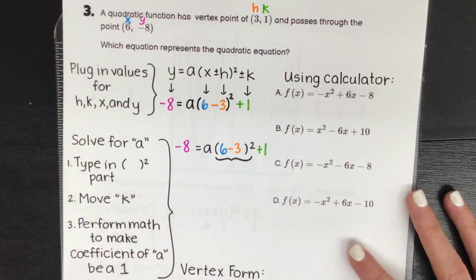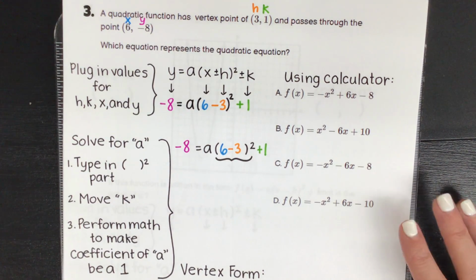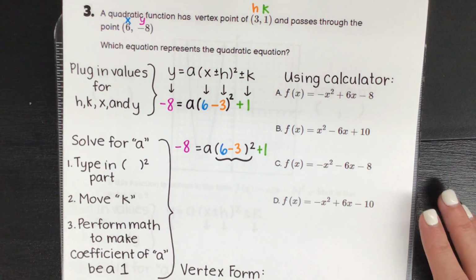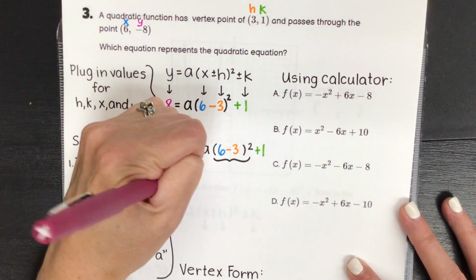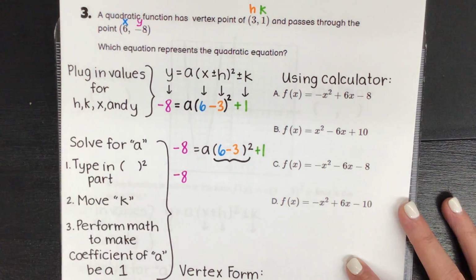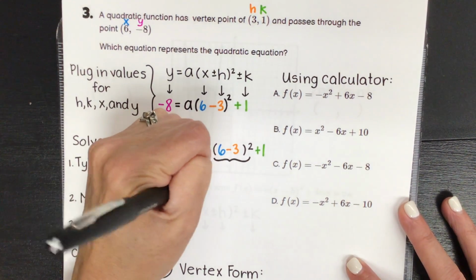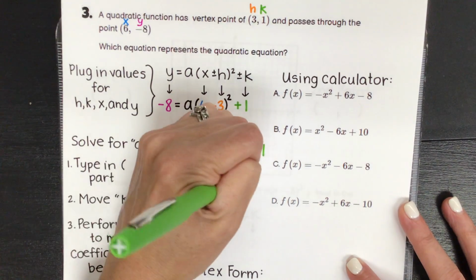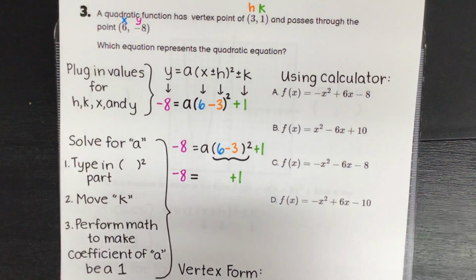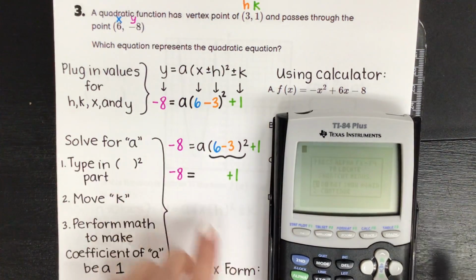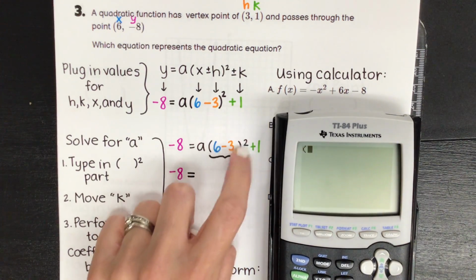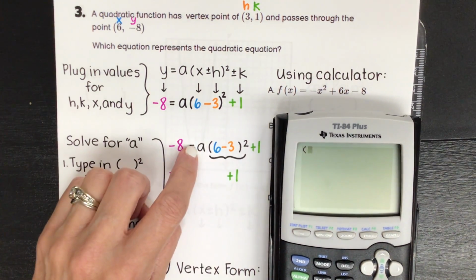This section is going to get typed into our calculator. So I'm going to go ahead and bring down negative 8 equals, and then I'm going to bring down plus 1. All right, so I'm going to get my calculator, and I'm going to type in this section. I can't type in A because I don't know its value.